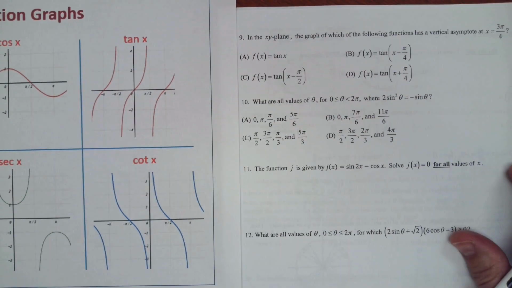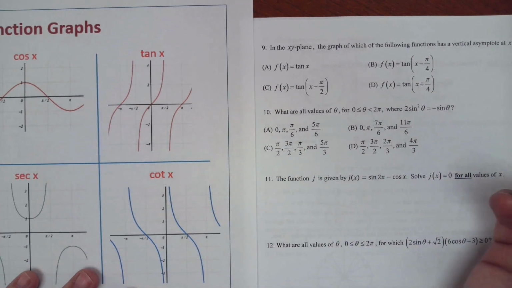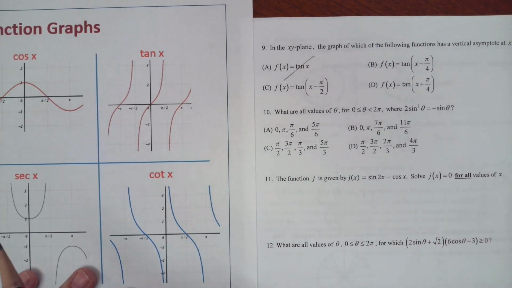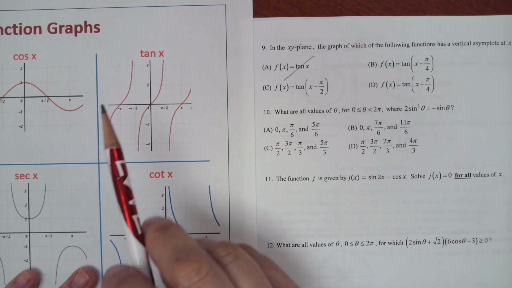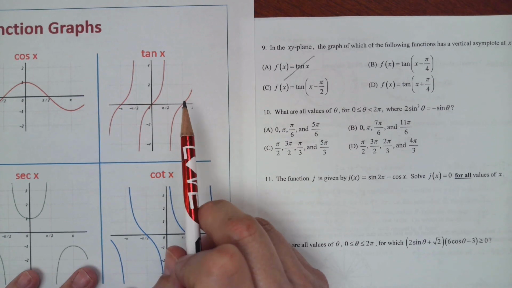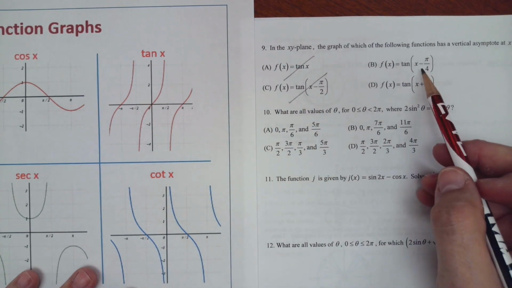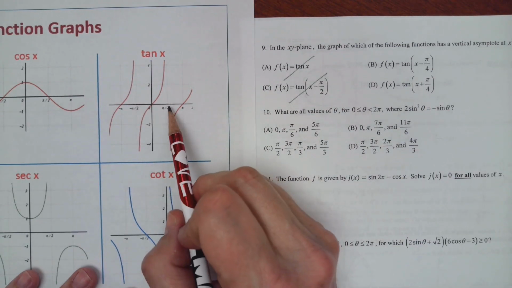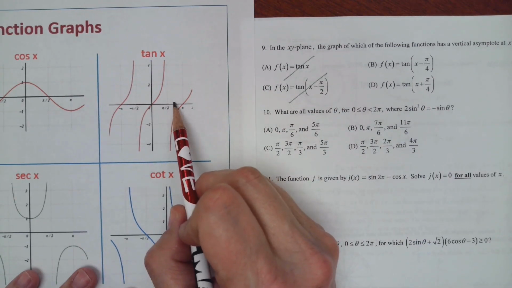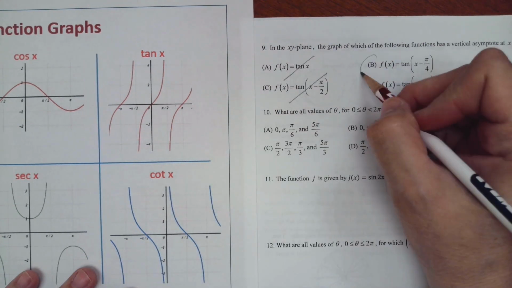If you remember your graph, tangent x is not it. It doesn't have a vertical asymptote there, so it's not that one. If I move to the right by pi over 2, well, this much is pi over 2, so I've moved to the right by pi over 2, that's going to be pi. So this one doesn't do it. How about to the right by pi over 4? Well, if I take this and move it to the right by pi over 4, there's my 3 pi over 4 right there. So it is letter B.